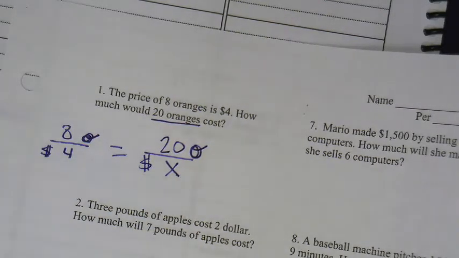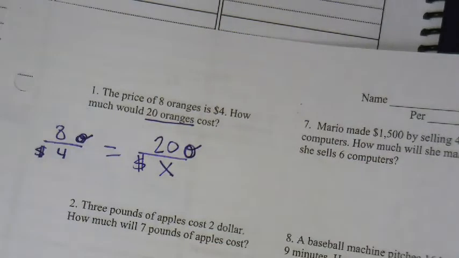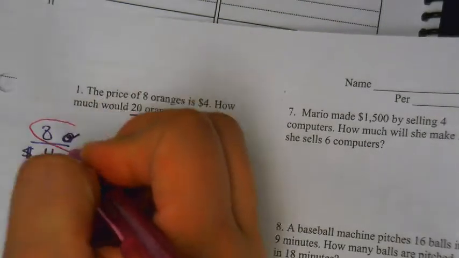Does anybody know how to solve a proportion? You multiply it by what? You multiply the top? What do you mean? Okay, here's the way it always works. There are some shortcuts. I'm not going to show you the shortcut on the very first one. I'm going to show you the way it always works. To solve a proportion, you cross multiply.